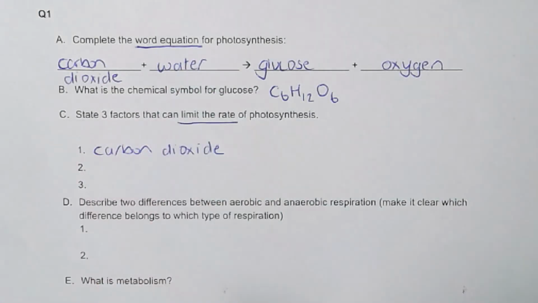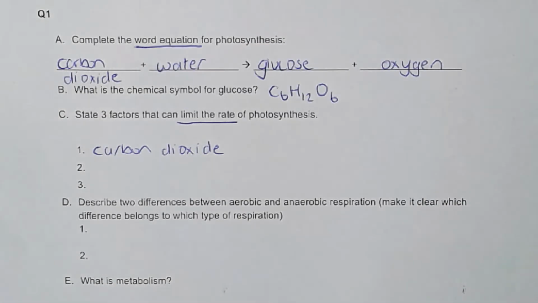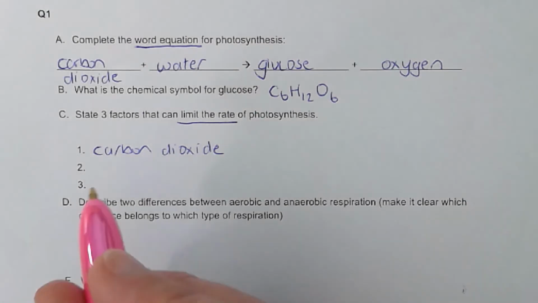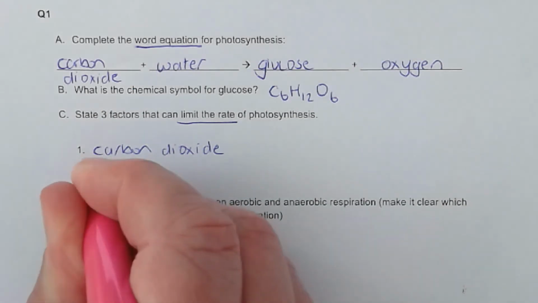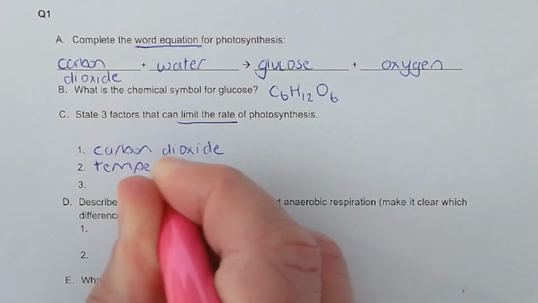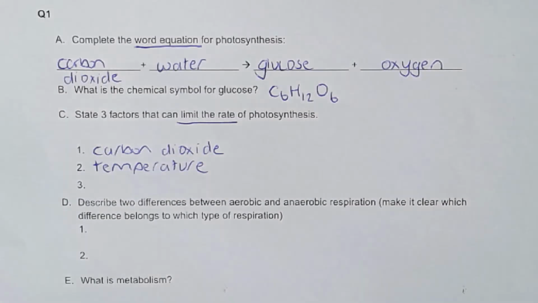Now if we go back to our equation, we can see that water is part of what is needed for photosynthesis to take place. However, in reality, water would never be a limiting factor, so we're not going to write that down. Water isn't a limiting factor of photosynthesis. Photosynthesis is one of the reactions that takes place in the cell, and all of those reactions are catalysed by enzymes. Therefore, temperature is going to have an effect. If the temperature is too low, then photosynthesis won't happen very fast.